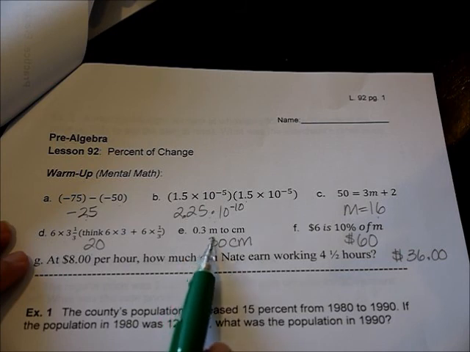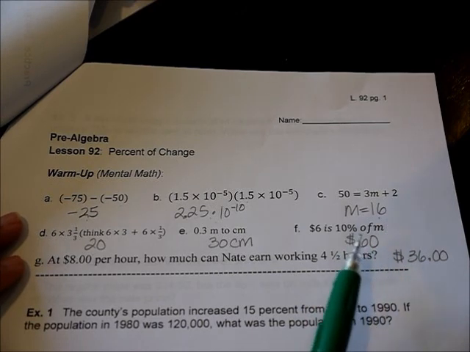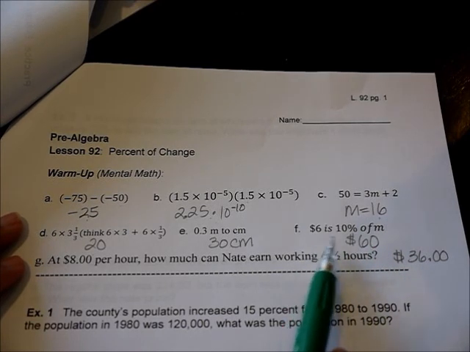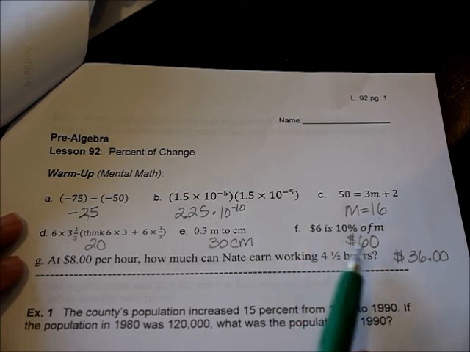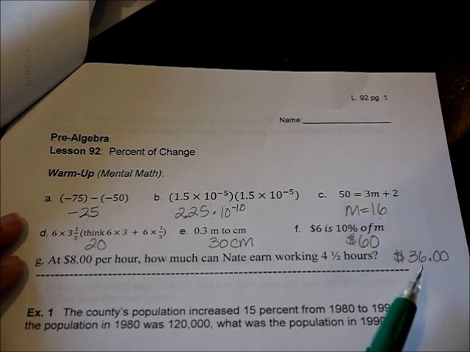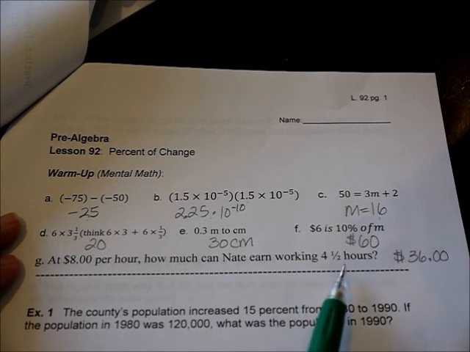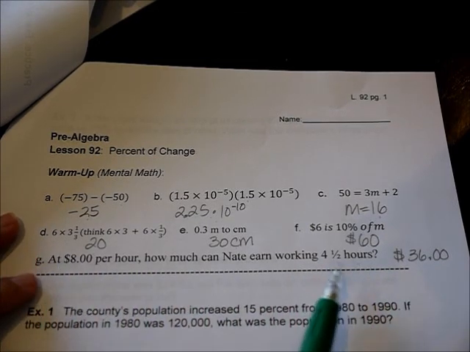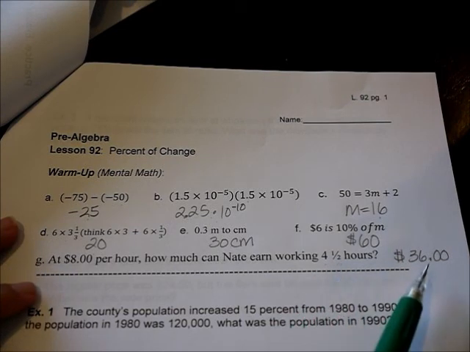Okay, now we got 0.3 m to centimeters, or meters to centimeters, so that decimal moves over 2 times. So we get 30 centimeters. 6 is 10% of something, okay? Well, that one's easier because 6 is 10% of something. What we actually do is multiply it by 10, because 1/10 is 6, so 10/10 is 60. A couple ways you can look at that. At $8 per hour, how much can Nate earn working 4.5 hours? Well, if he works 4 hours, he makes $32. And then a half hour, he makes $4. So 32 plus 4 is 36.